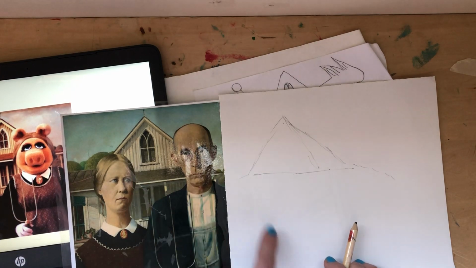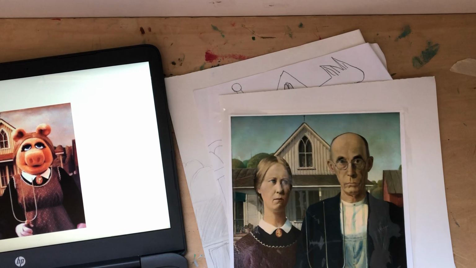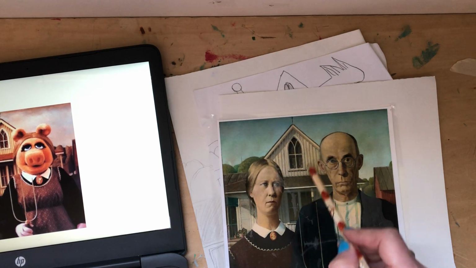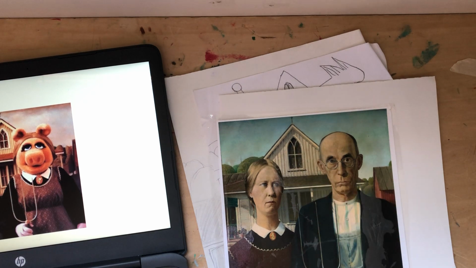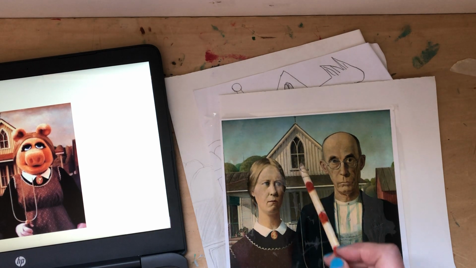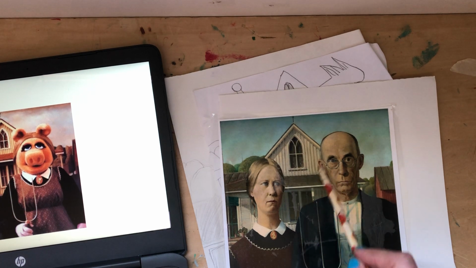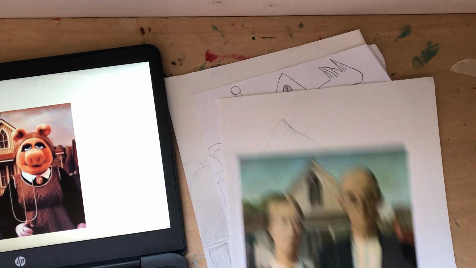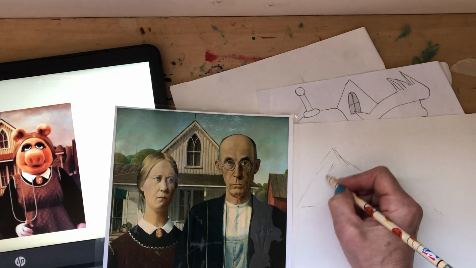And friends, the window, let me show you really quickly, this window, this is why this is called American Gothic. This window is from a period of art called the Gothic period, and it was often churches. So you were seeing these beautiful windows. And so Grant Wood is making a reference to that period with this beautiful window. So you want to make sure you capture that window in your house, okay?